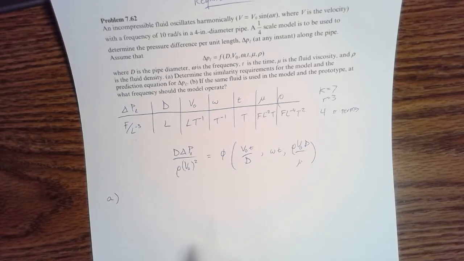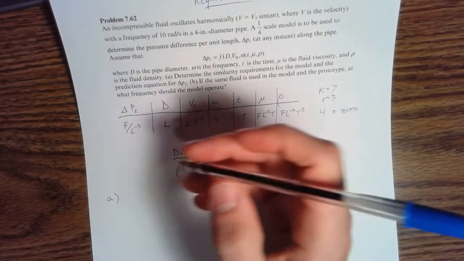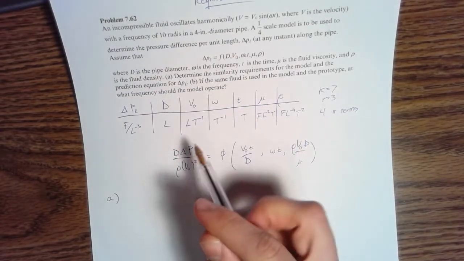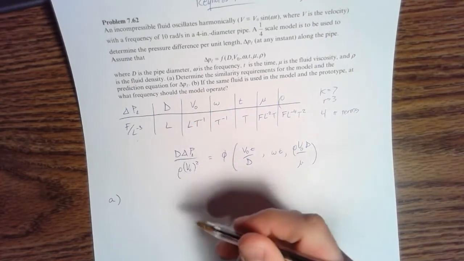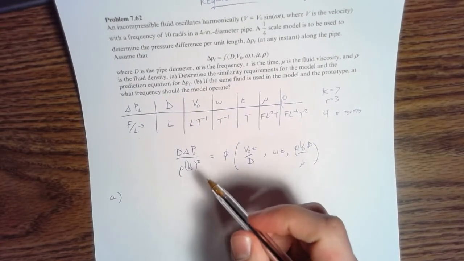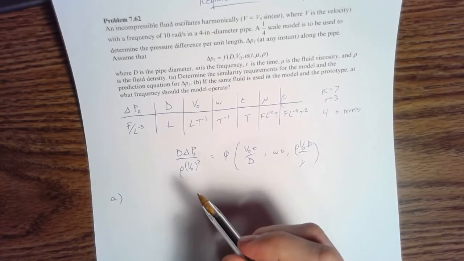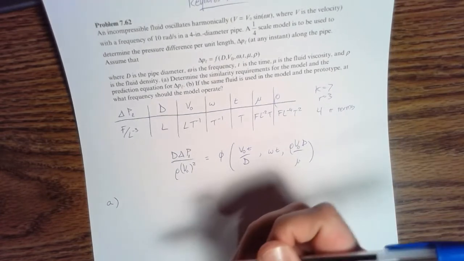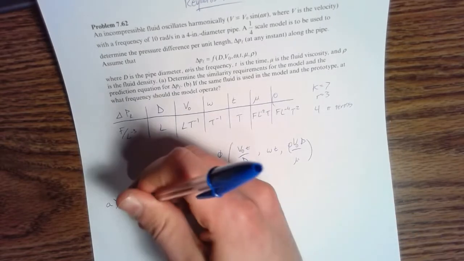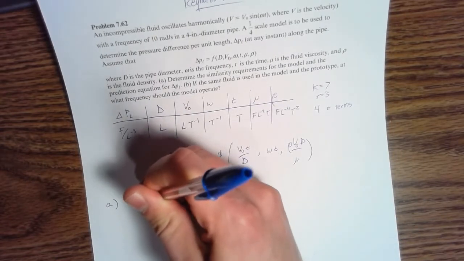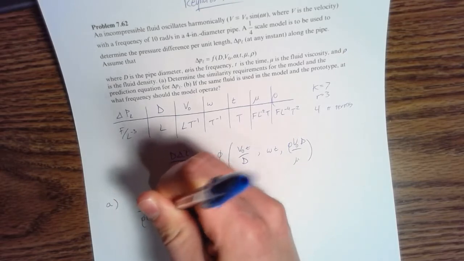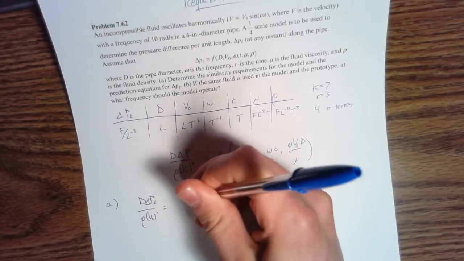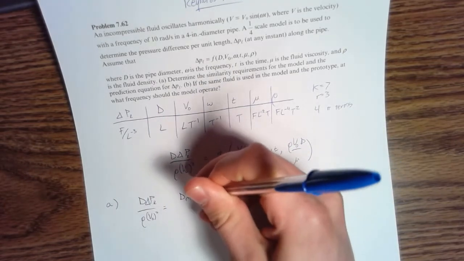But all that means is that we take the pi term that includes the variable we're looking at, in this case delta P over L. Its prediction equation is just D delta P over L over rho V naught squared for the prototype being the same as for the model.